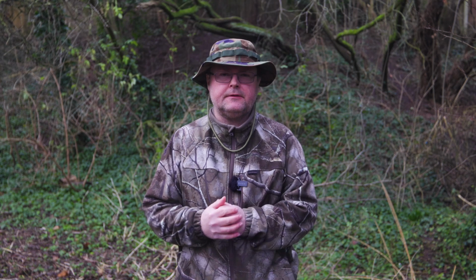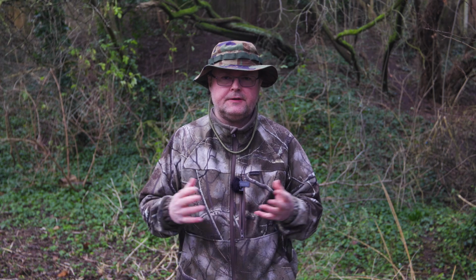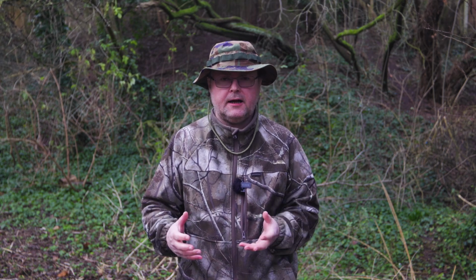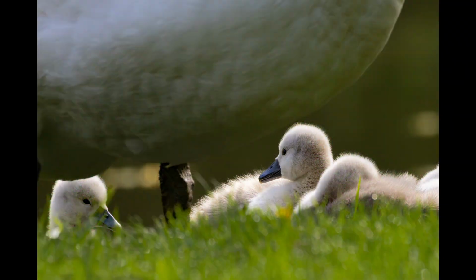The next image is of some swan cygnets. We are very used to seeing these images of the cygnets on the water, but I thought it would be interesting to get a slightly different angle and something different about their lives. I got low down and waited for the mum to waddle through.